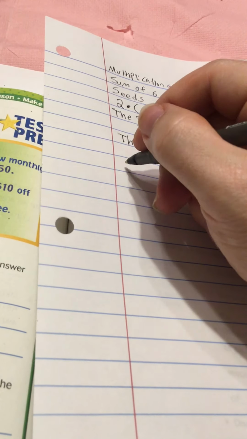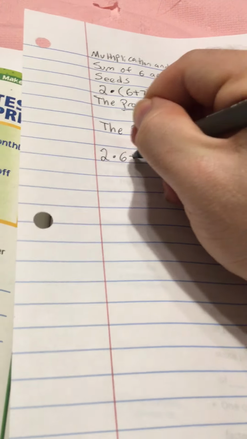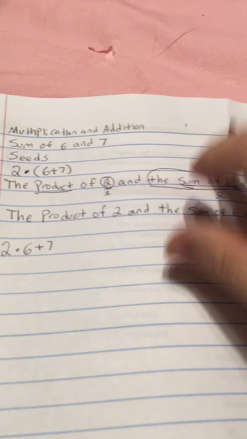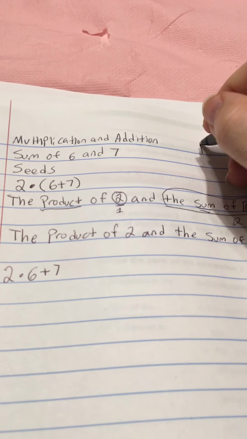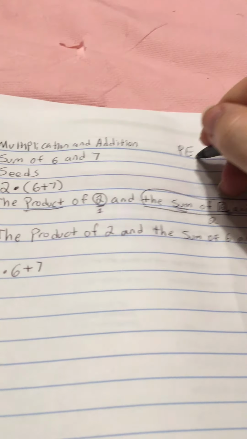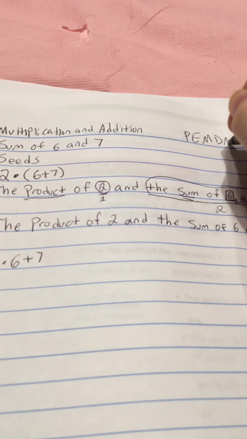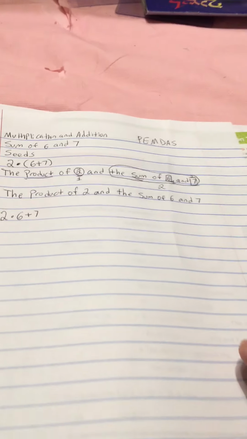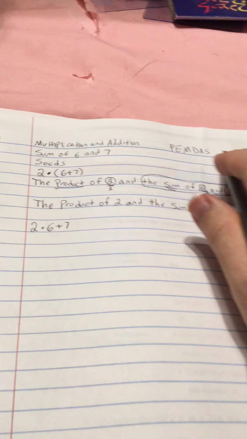So the difference between what we had before and 2 times 6 plus 7 is there is no parentheses. So remember, in our order of operations, or PEMDAS, when we're trying to evaluate our expression, we have to do it in this order.